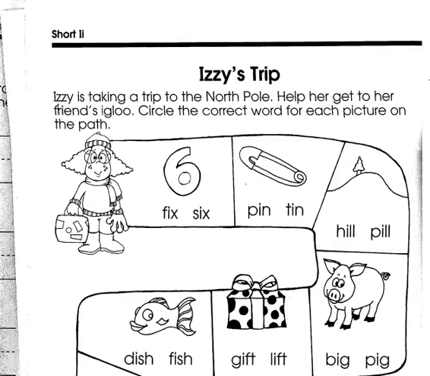Izzy's trip. Izzy, and I take it this is Izzy. She's cute. Izzy is taking a trip to the North Pole. Help her get to her friend's igloo. Circle the correct word for each picture on the path. So we're going to circle the correct word that matches this picture.